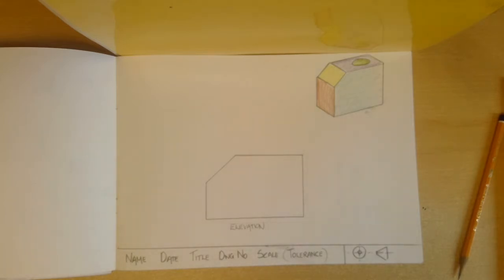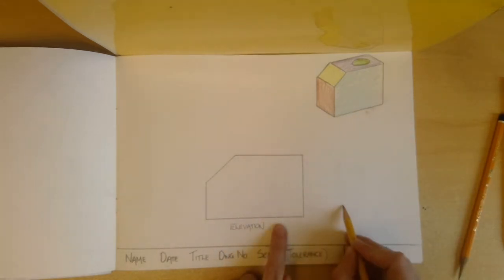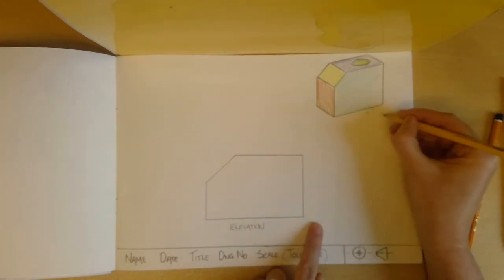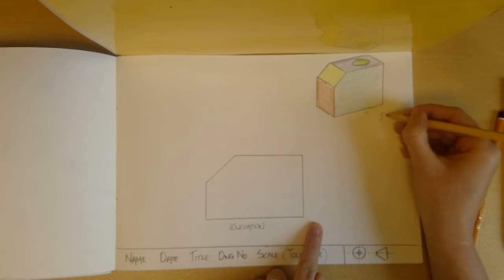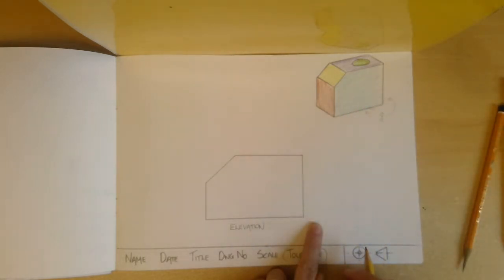Now I'm having to use quite a heavy pencil just now. As you can see, it's starting to smudge, but that is just unfortunately what I have to hand in these times. So my elevation, the blue section, perfect. We know exactly what we can see here. So that's the elevation. If I draw it on the right hand side, I have to imagine that this is me looking at my elevation. I am coming round to the right and I'm looking at this end straight on.